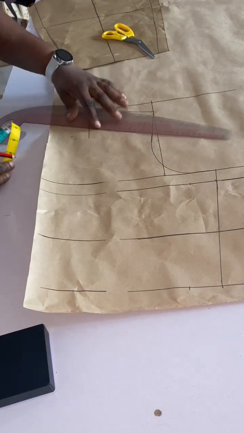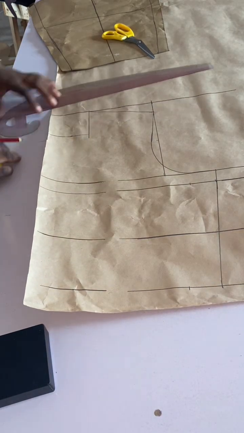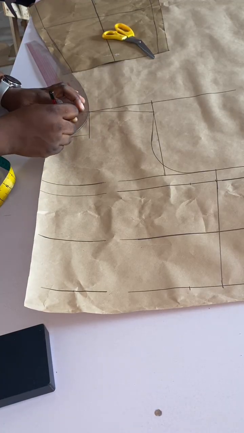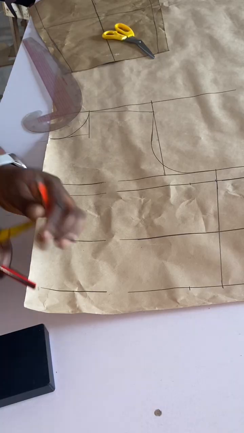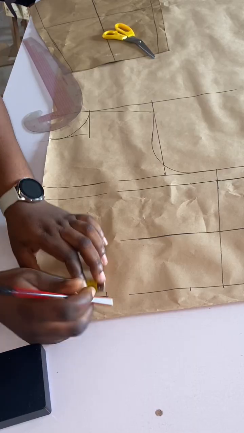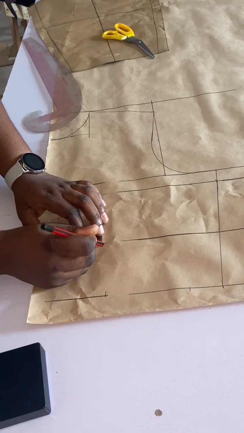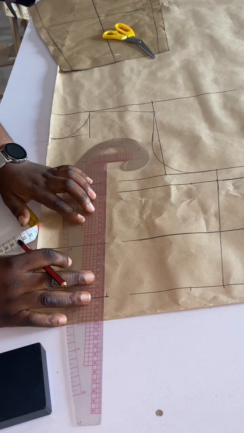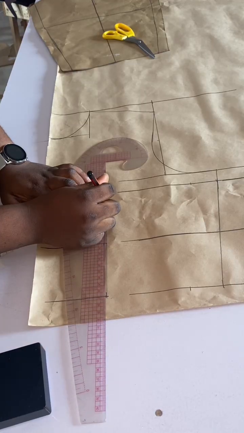So I'm going to mark my neckline. For my neckline, I'm using 3 inches by 3 inches, 3 inches on the width, 3 inches on the depth, because what I want to make is going to be like a very high neck. But if you don't want to make a high neck, you can go ahead and extend or expand your neckline. Then I'm going to mark my nipple to nipple measurement, which I'm using for my dart intake.